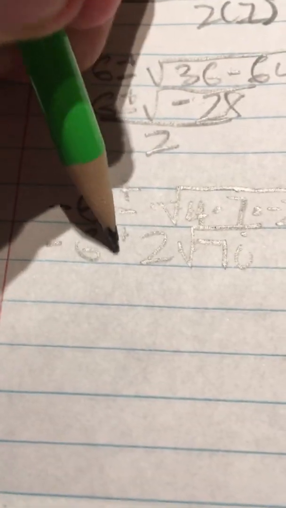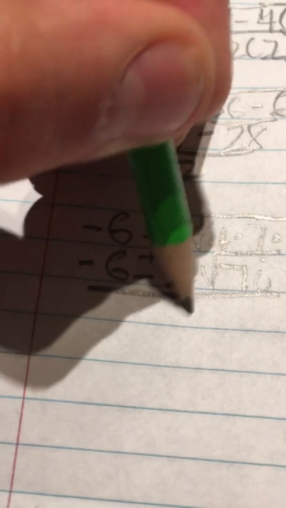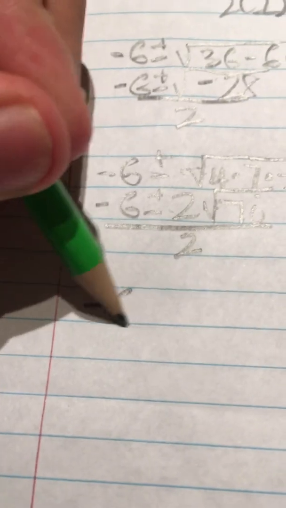And we're going to be dividing this by 2. And so 2 would be a factor of this. So 2 root 7, i, and negative 1 will turn into i. So negative 6 plus or minus, divided by 2. So negative 6 divided by 2, plus or minus 2 root 7i.